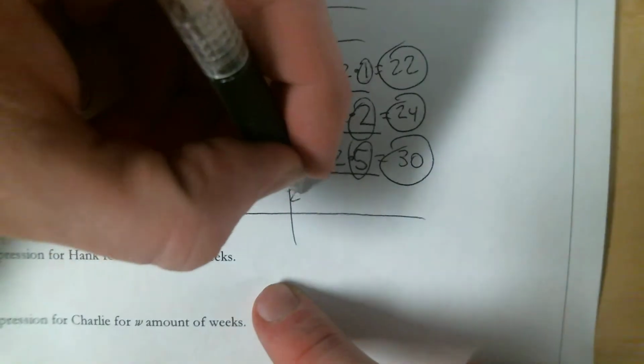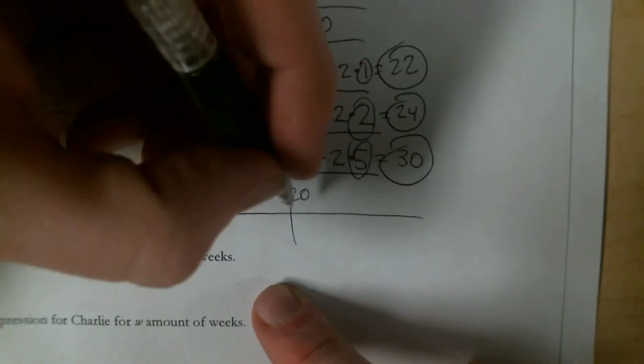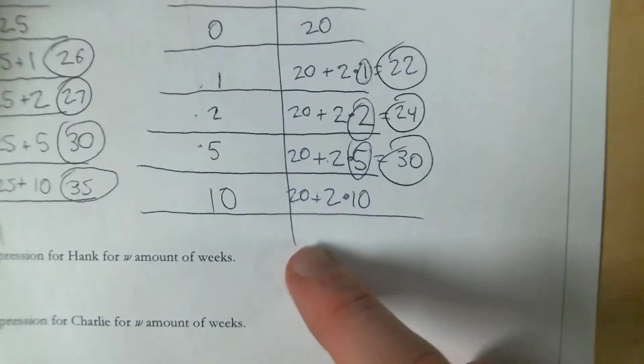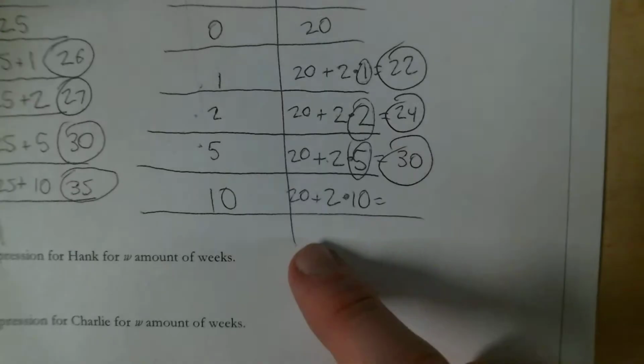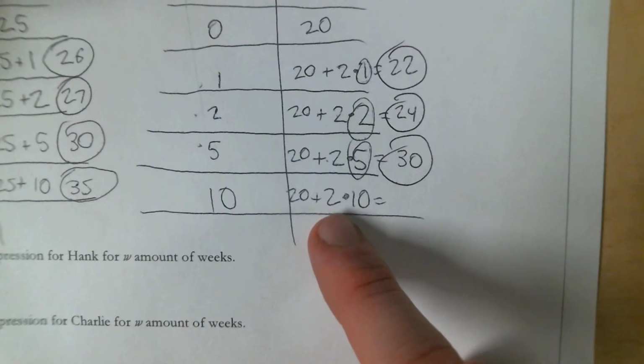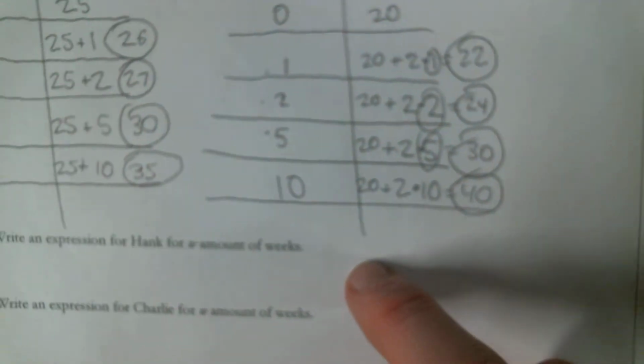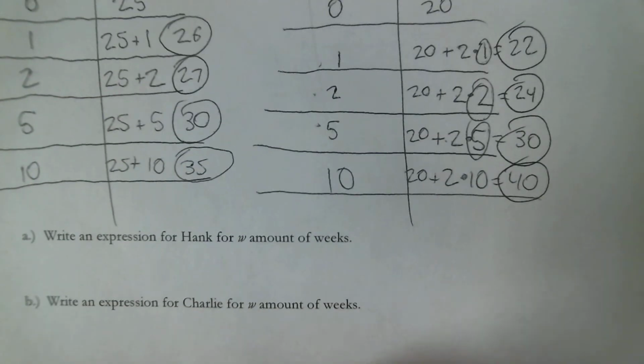So I know he's got 20 to start with, but then it's 2 per week this time for how many weeks? For 10 weeks. Where's Charlie at now? Well, what's 2 times 10? 2 times 10 is 20. 20 and 20 is 40 CPs. So now he's actually gone over what his friend has.